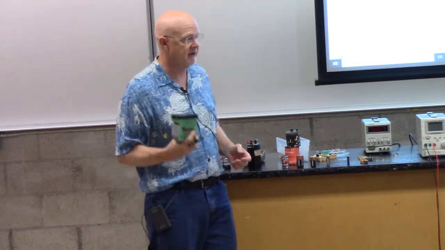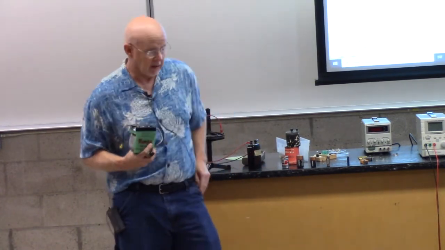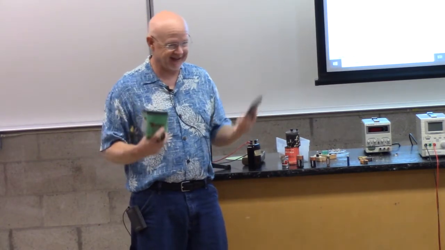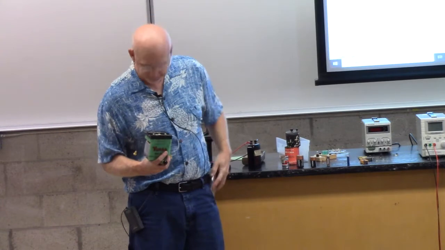Lithium ion's another good one, as you know. That gives you 3 volts, so better still. And they're much lighter. Lead's pretty dense and heavy, so carrying around a lead battery is not real nice, but a lithium ion is, and so you get a lot of energy and very light.